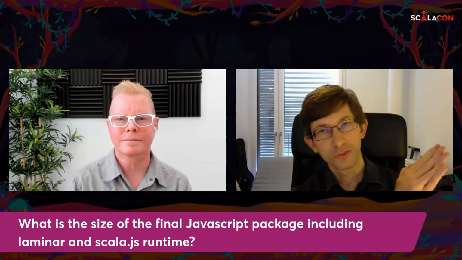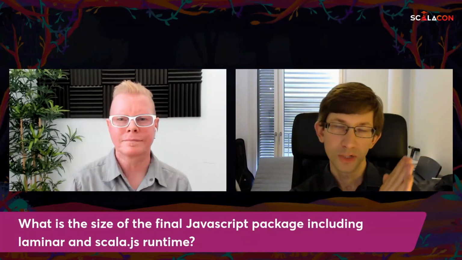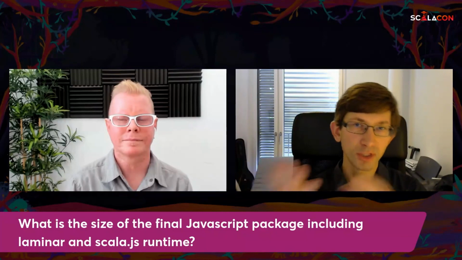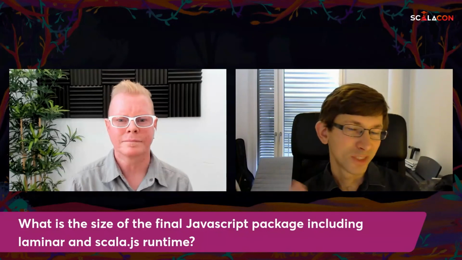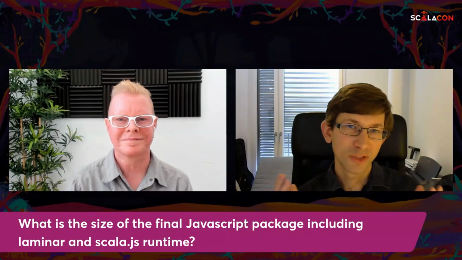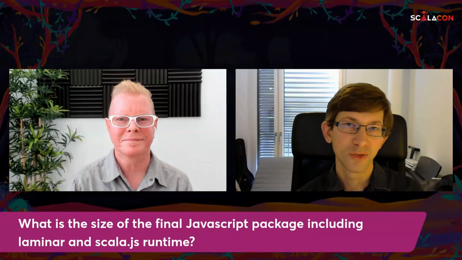But for production, we use a different pipeline, also with Vite, but with the production mode of Vite and of Scala.js, and that produces one JavaScript bundle. From memory, I would guess between 100 and 200 kilobytes, but I'm not really sure. You'd have to try.